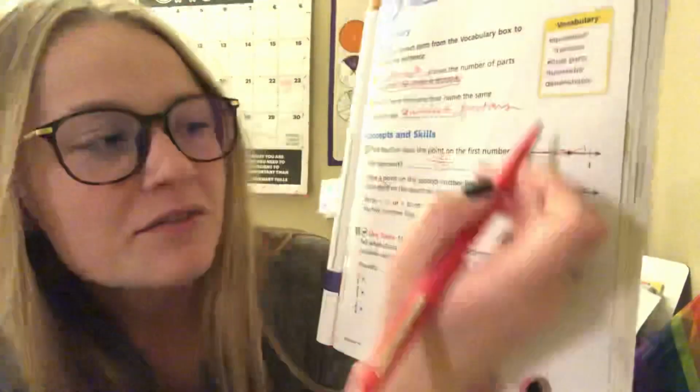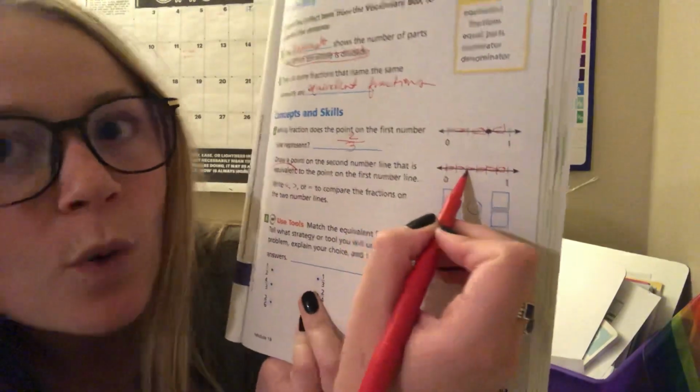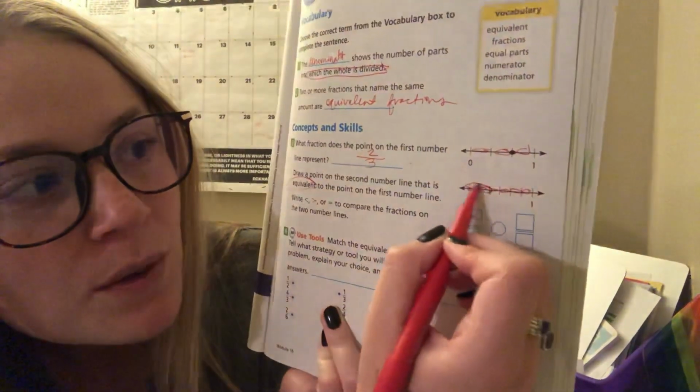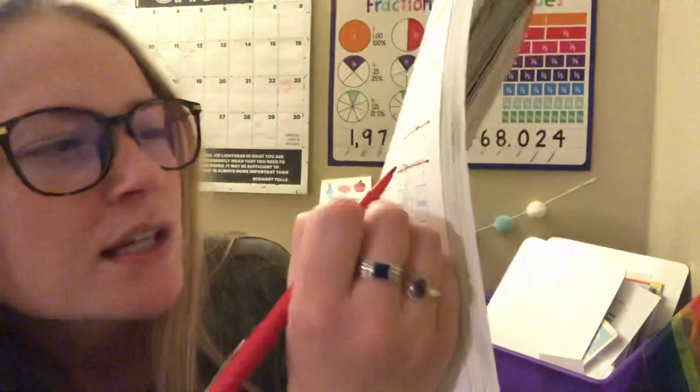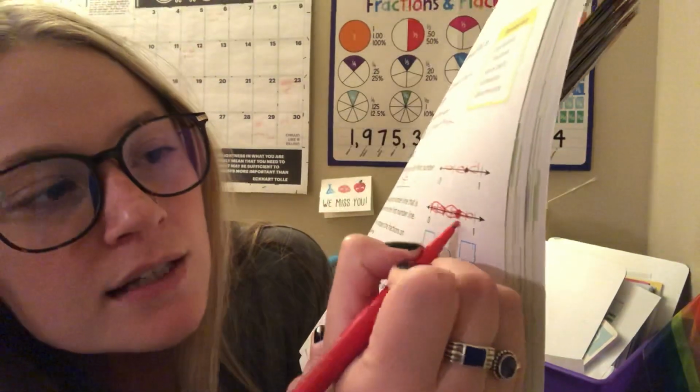So I would go, I know that was kind of confusing, but I would go 1, 2, that's the same as 1/3. That's what I mean by counting by 2s. 1, 2, that's 1/3. 1, 2, that's 2/3. I drew all over it, so it's kind of hard to tell, but that is the line. It's the same as 1, that's 0. 1, 2, 3, 4, 6.